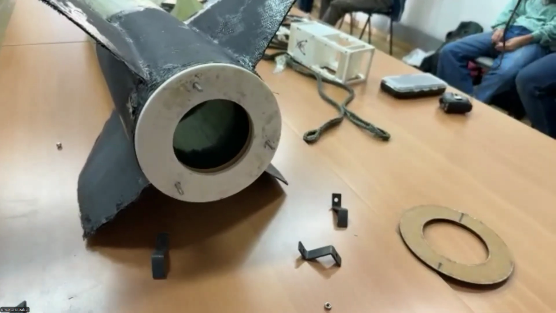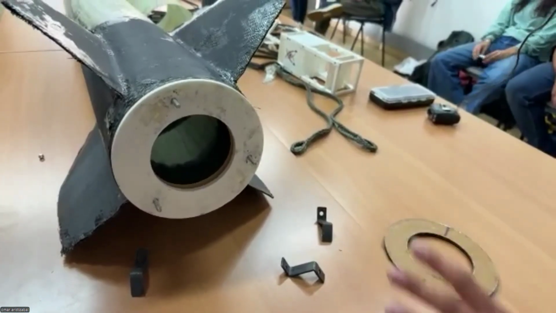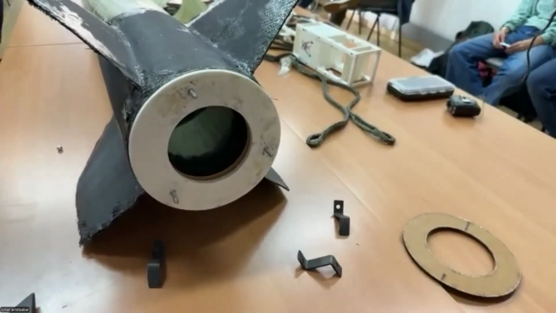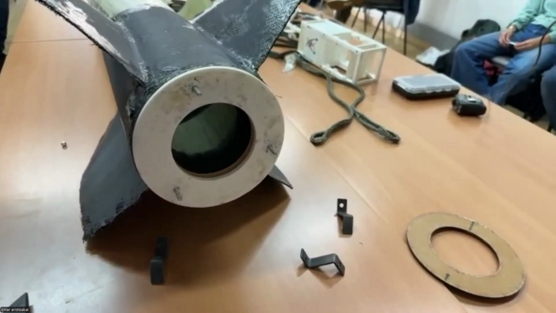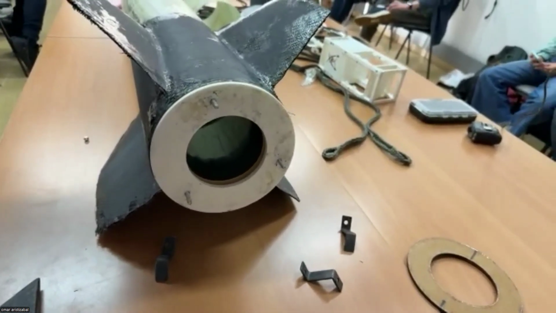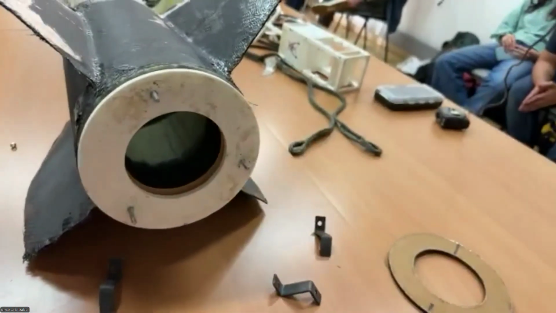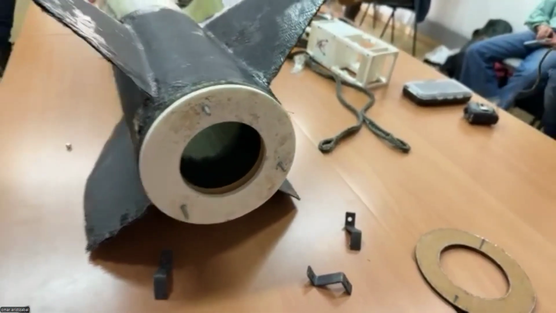You only have a couple of weeks, right? Yeah, we have it all sorted out. Nothing to worry about. It will get done. All right. So your payload frame is being machined. Yeah. Your thrust plate is being machined. Is there anything else you're waiting on to complete machining?